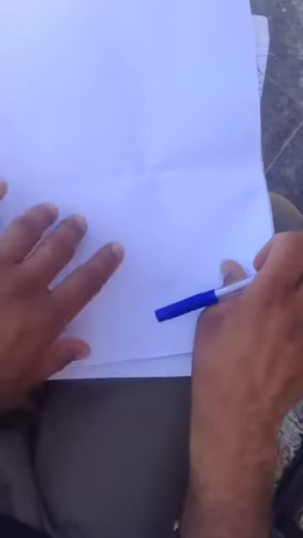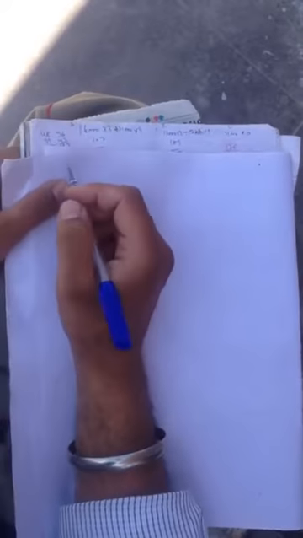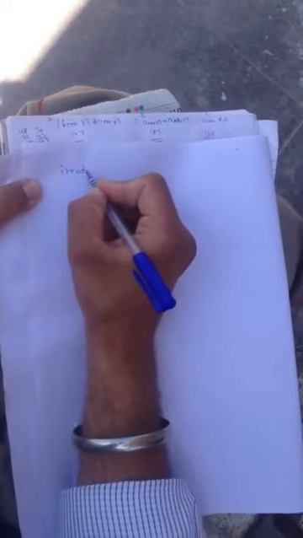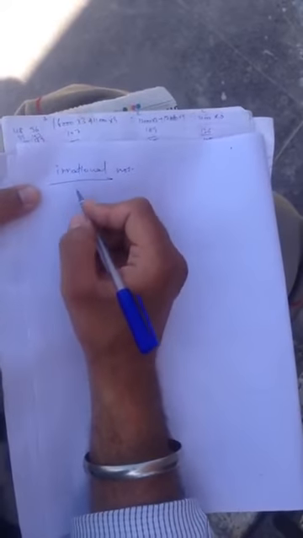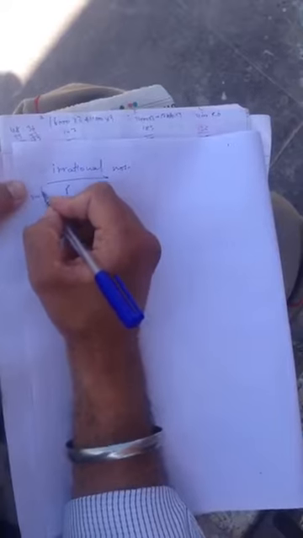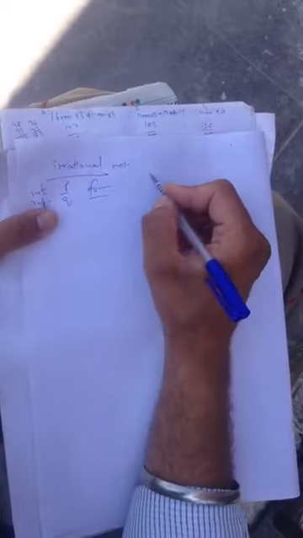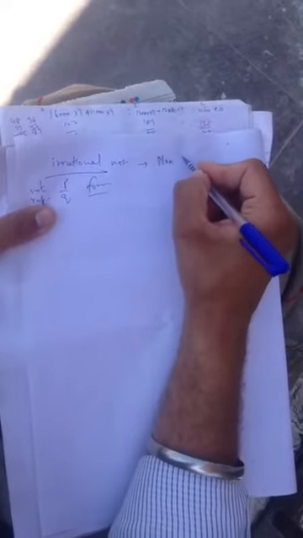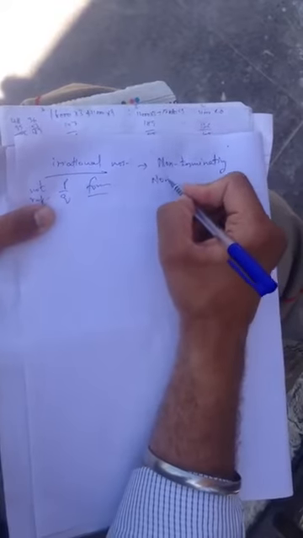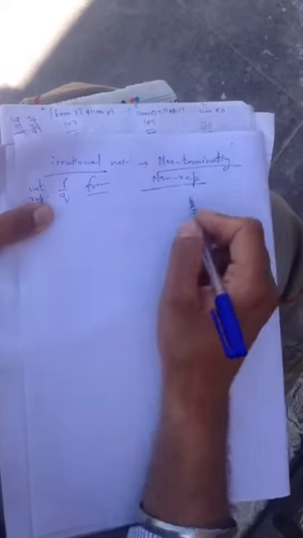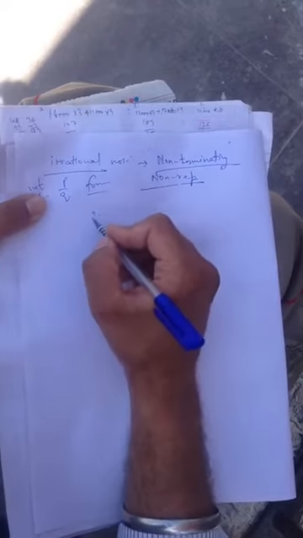Now, the next case is of irrational numbers. In case of irrational numbers, we have all those numbers which cannot be represented in p/q form, or all those numbers which are non-terminating and non-repeating.